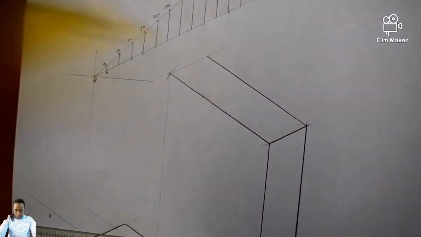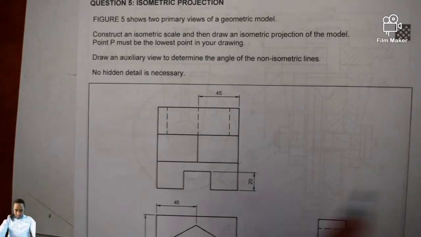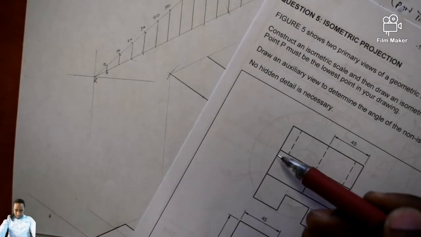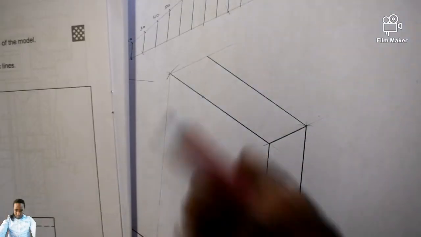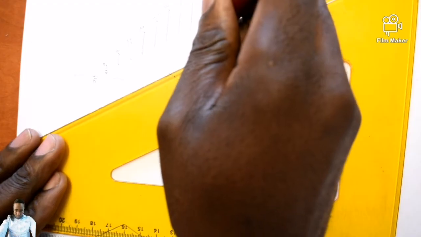Which one is this one? This one from there till there, this one from there till there. Then from here till there is this one, from there till there. So I can now close from here till here, which will be this one. Okay, right. So there you go.